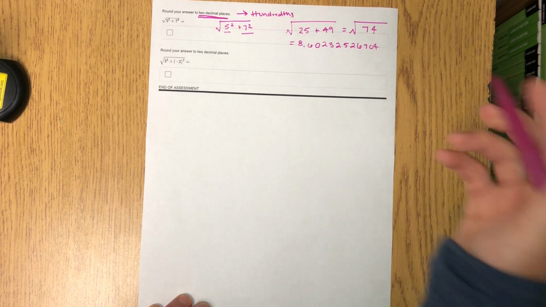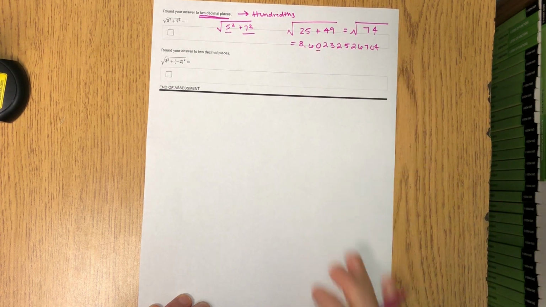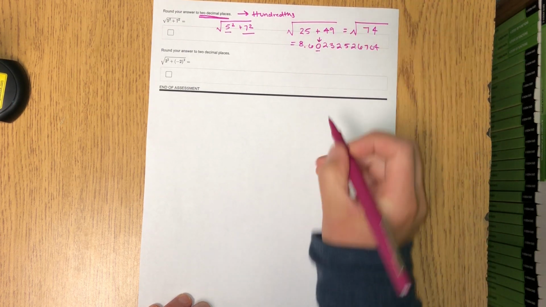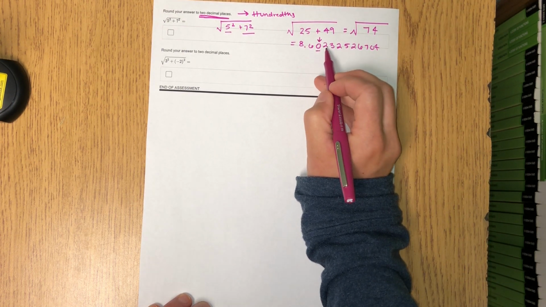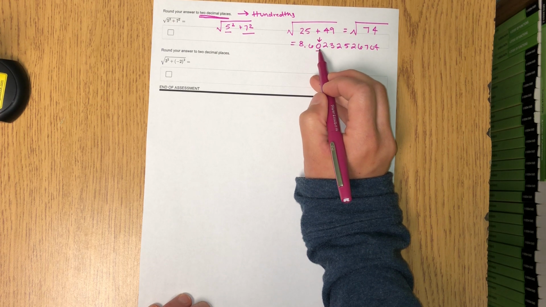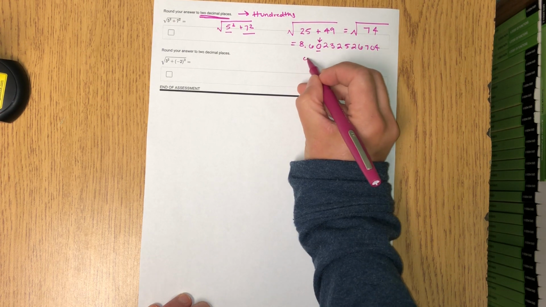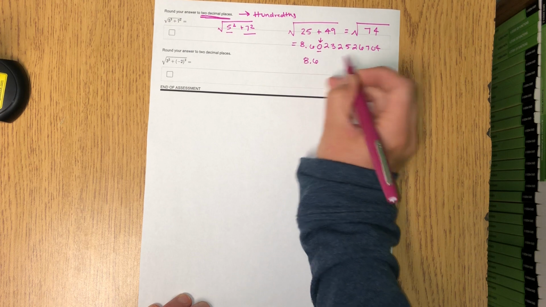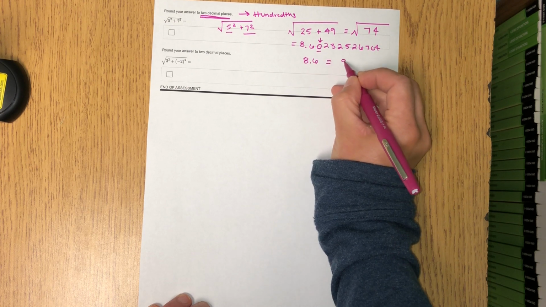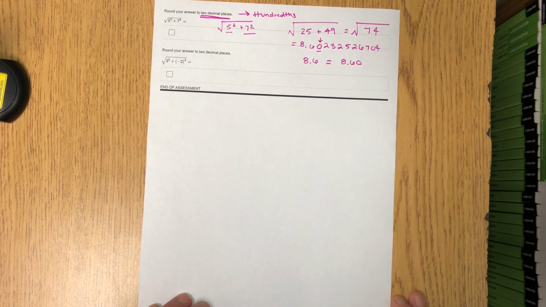So remember from rounding in the very beginning, we're going to look at the second number because that is where we need to round to. We need to round to the 0. So we look at the number behind it, and the number behind it is less than 5, so this stays the same. So your answer is 8.60. Or you can write it like this as well.